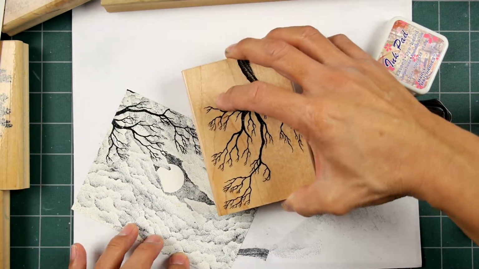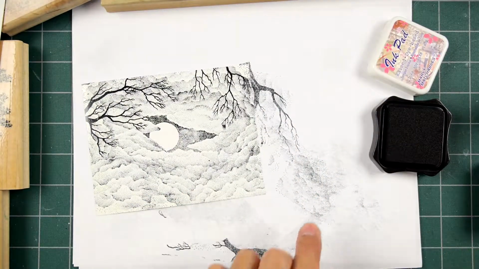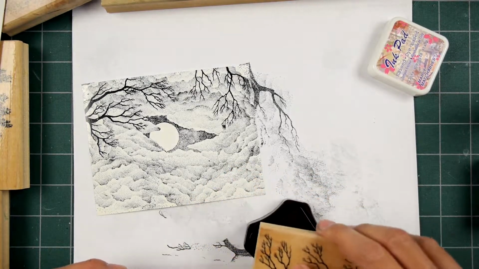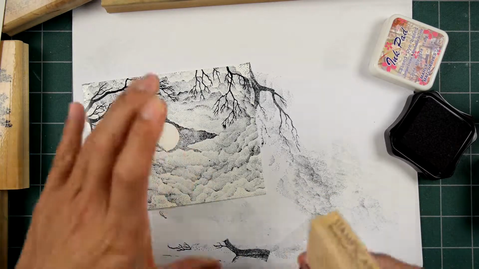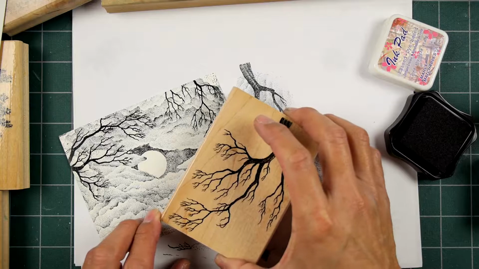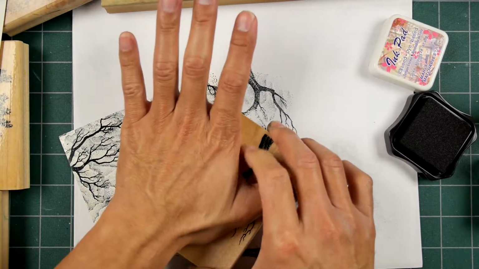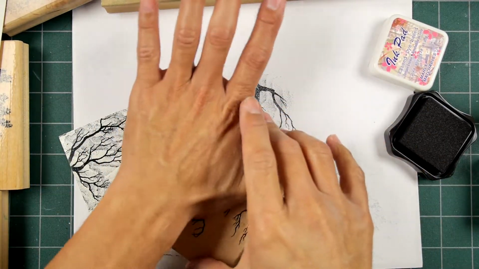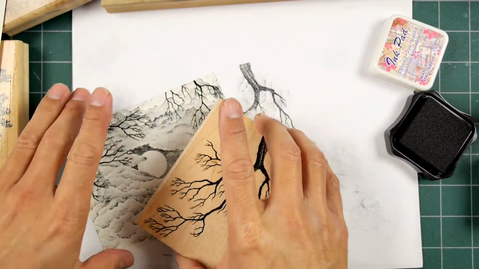Okay, let's do something like... How about this? Actually, this might be kind of interesting. I'll do that. This spooky branch has kind of an arc to it. I'll tell you what I'll do. I'm going to add it like this, and this will kind of circle around that moon a little bit. Kind of creates this visual movement, like a drain or something like that.